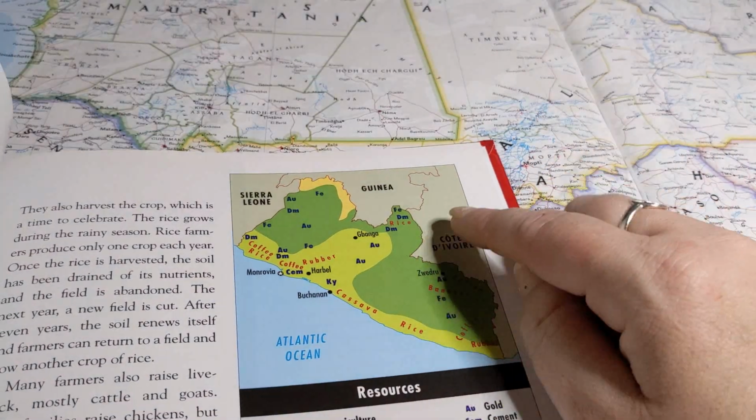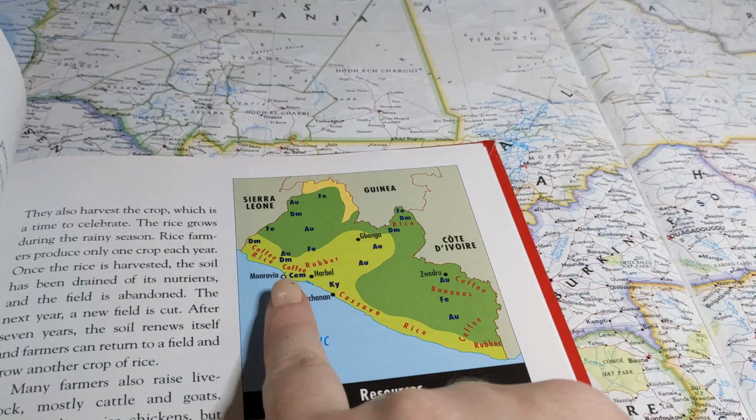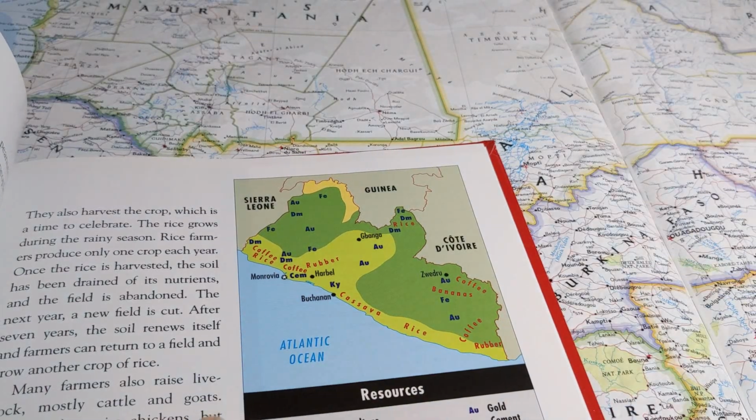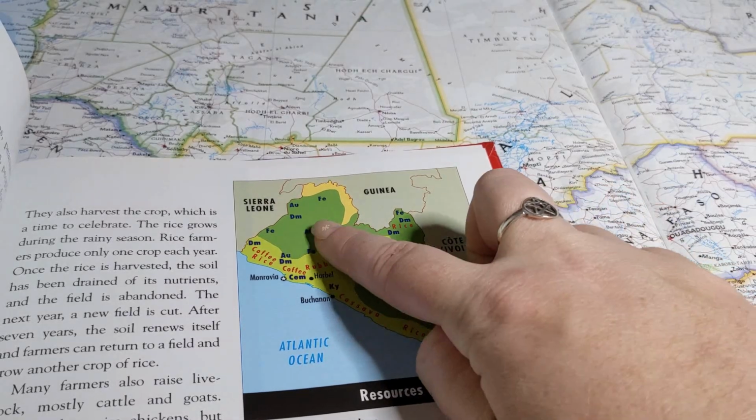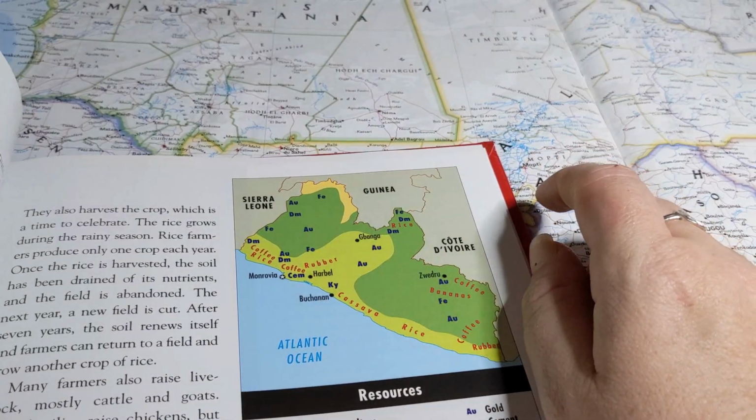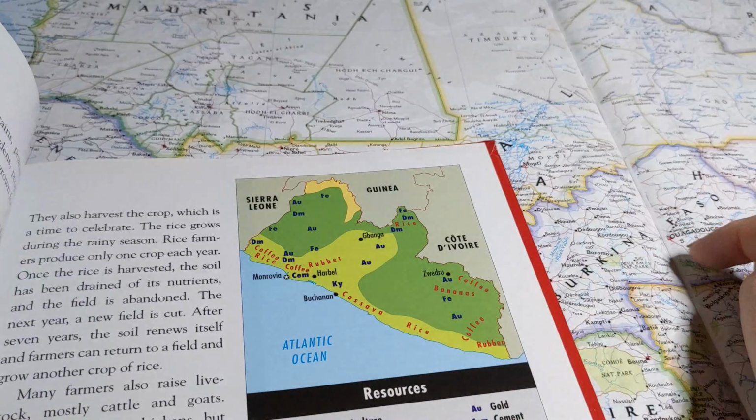You can see a resource map. You can see where they grow coffee, rice, rubber, cassava. And then up here is more of the mining areas. You can see the gold, diamonds, and bananas.